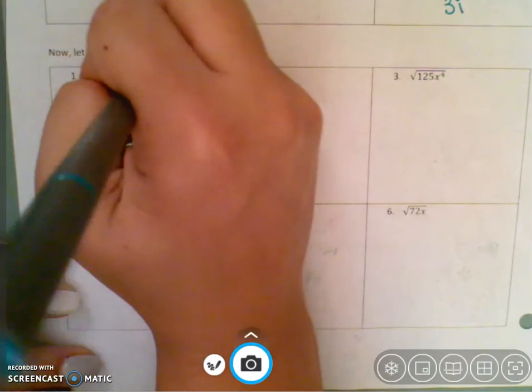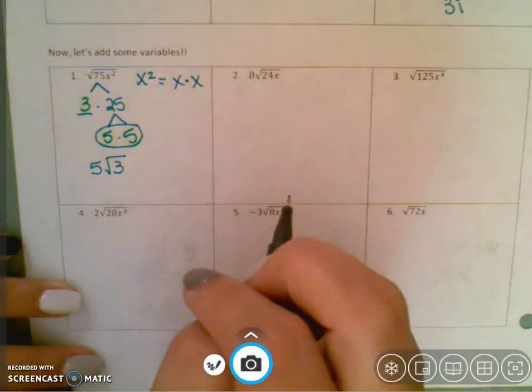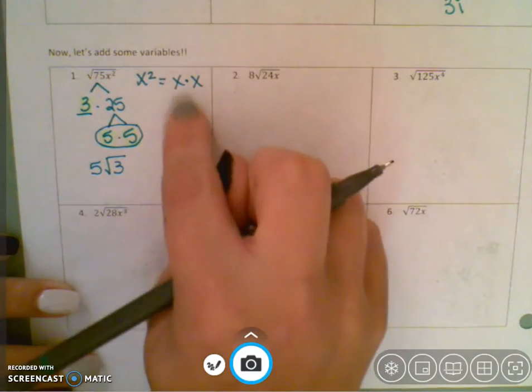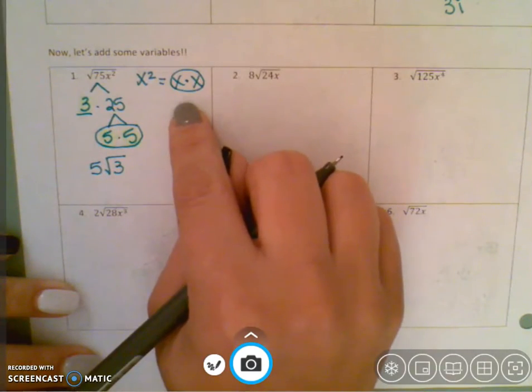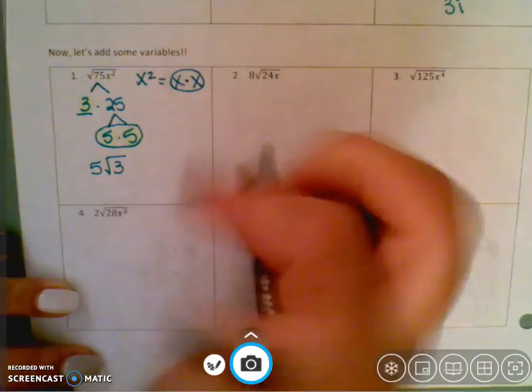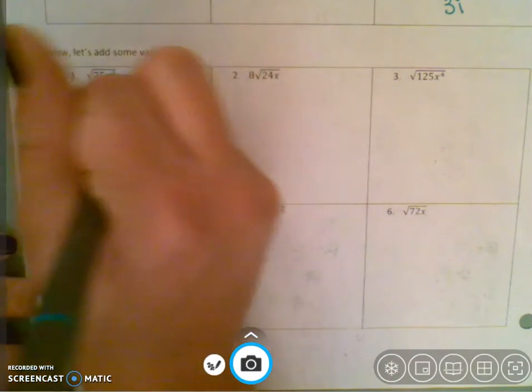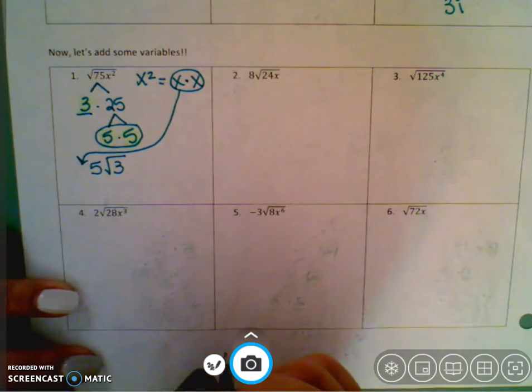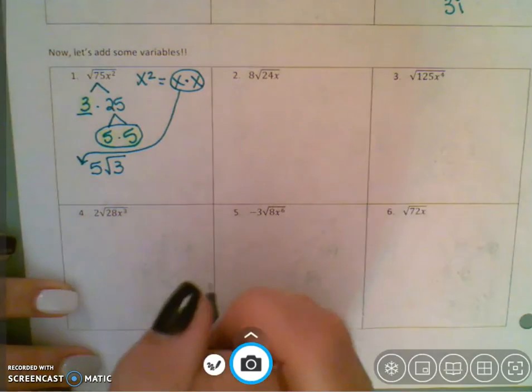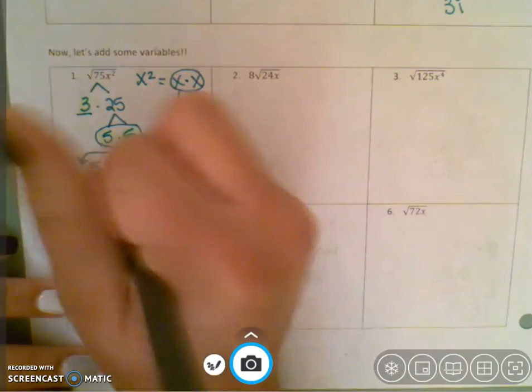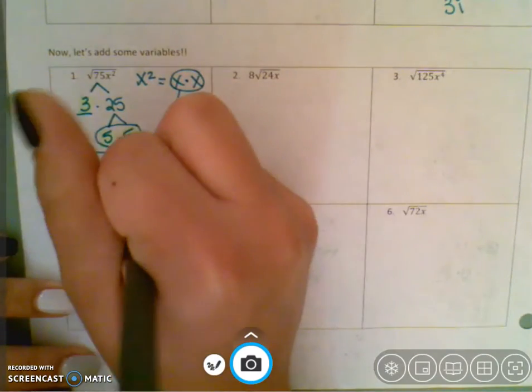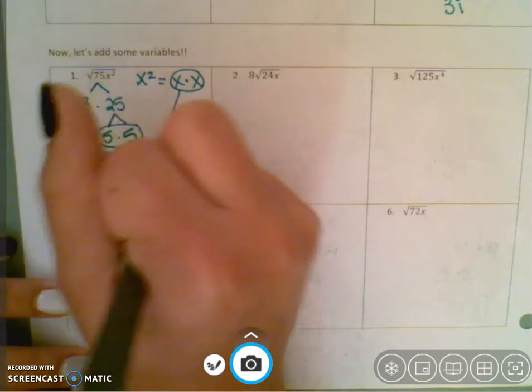X squared is the same thing as saying x times x. So again, we're looking for pairs. So I have a pair right here. There are 2 x's, which makes a pair. So again, pairs go on the outside. So this pair of x's is going to go on the outside with the 5. Well, we're not going to write x5. We're going to write 5x square root of 3.